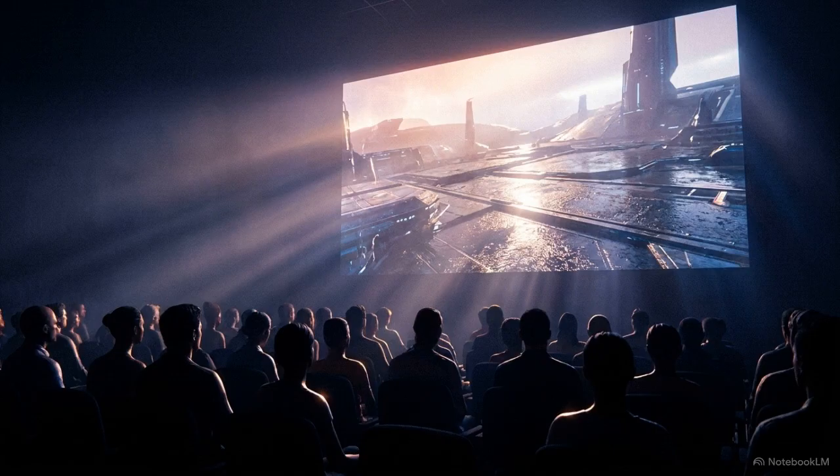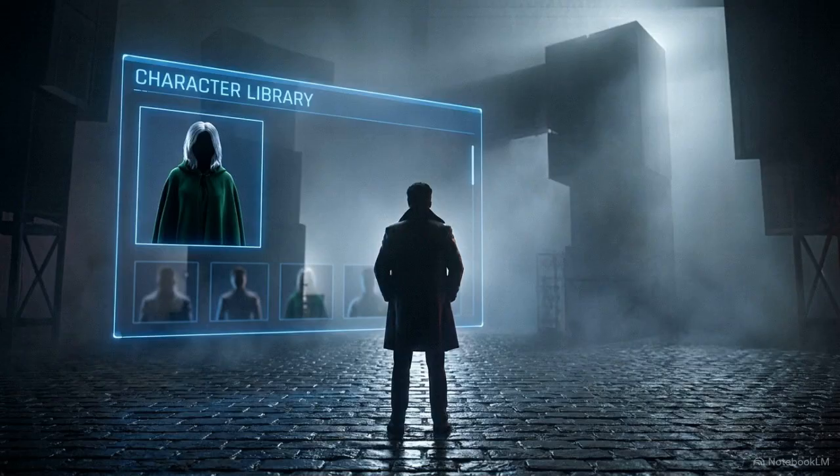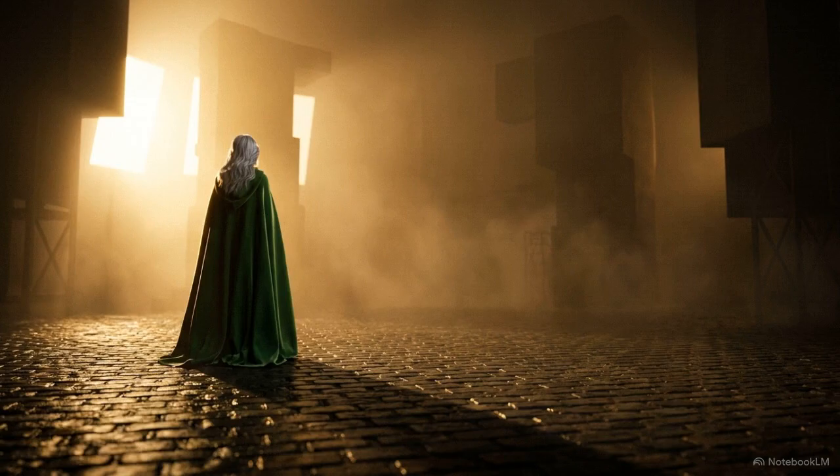Generating a pretty picture gets you a nice wallpaper. Manipulating focal lengths and shadow fall-off is what actually produces a believable movie frame. An empty set needs an actor. The Cast-in Scene feature allows you to drop a specific saved character directly into the environment. They don't look like a sticker slapped onto a background. The system integrates them perfectly into the existing perspective and lighting.